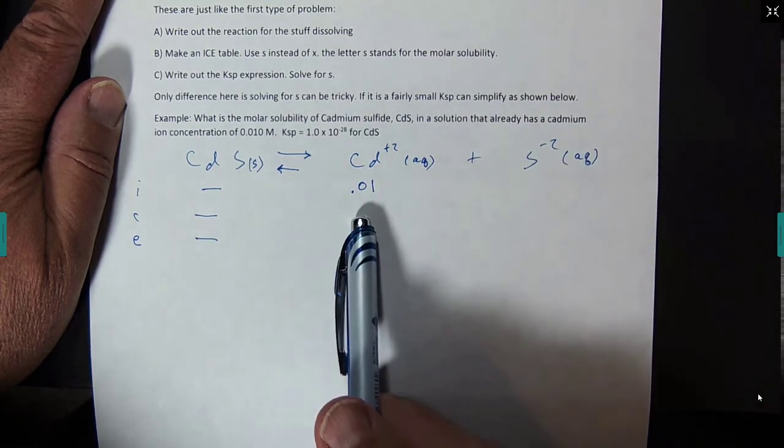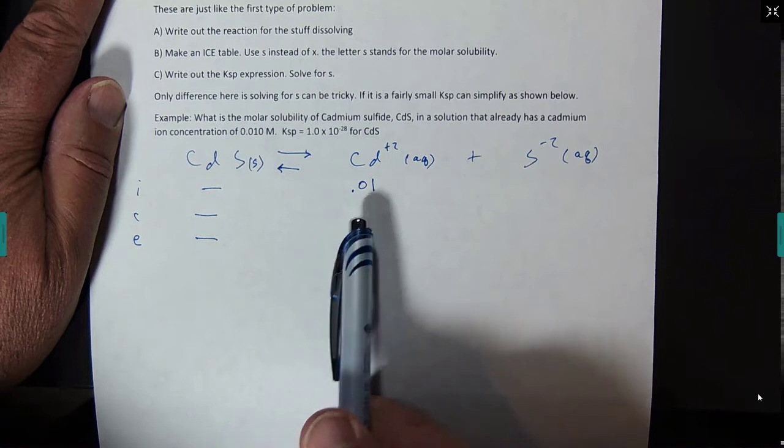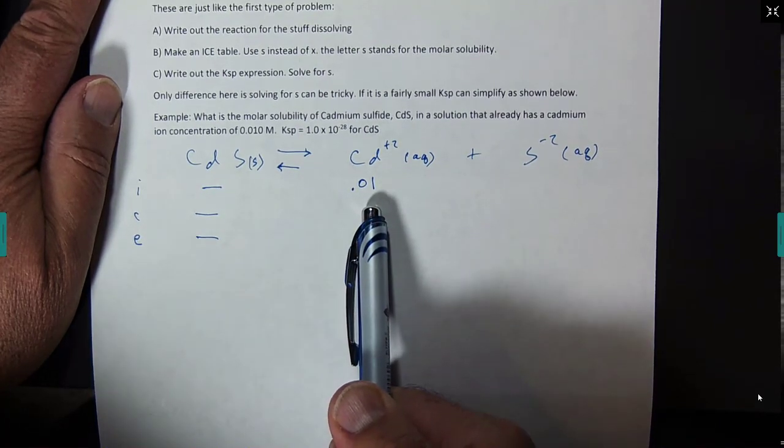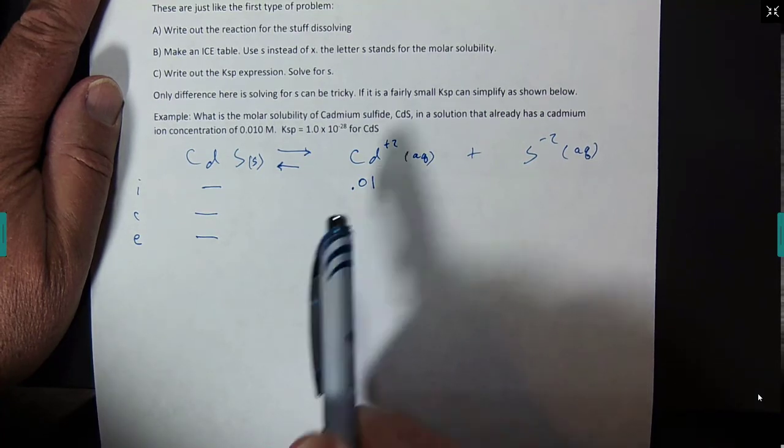So he's not starting at 0, he's starting at 0.01. Where did it come from? Hey, maybe somebody threw some cadmium nitrate, which is highly soluble, in there. So got some cadmium in there already.